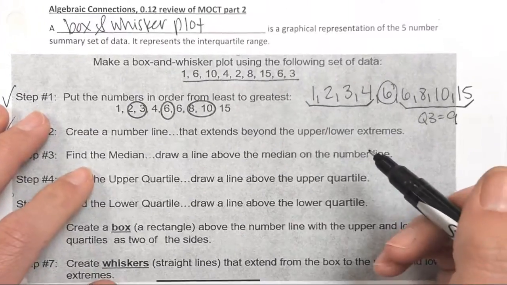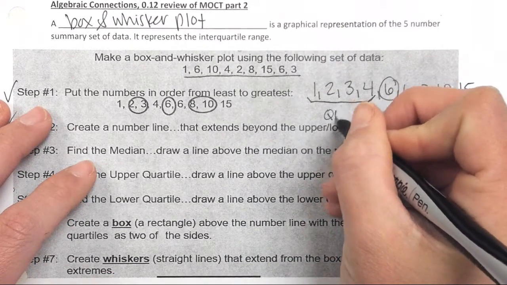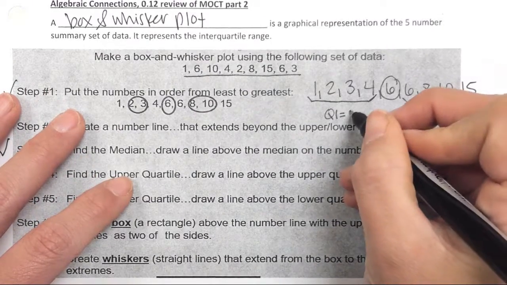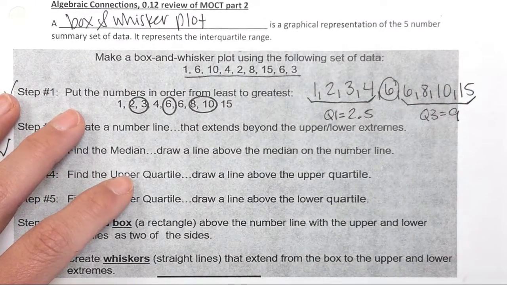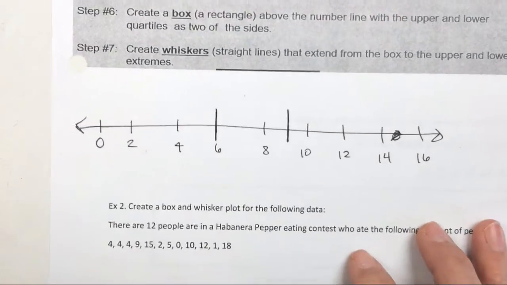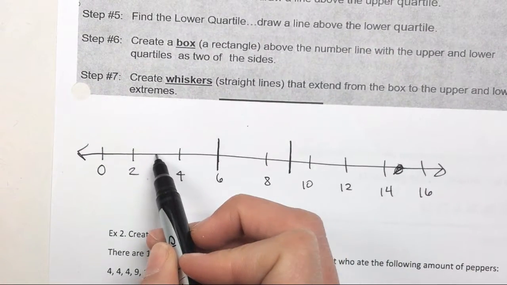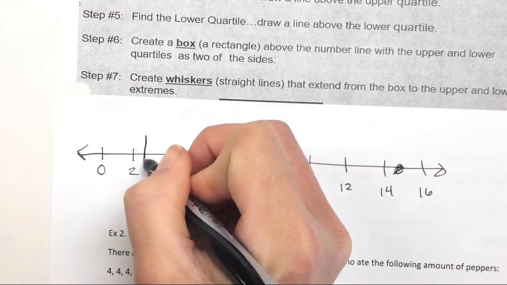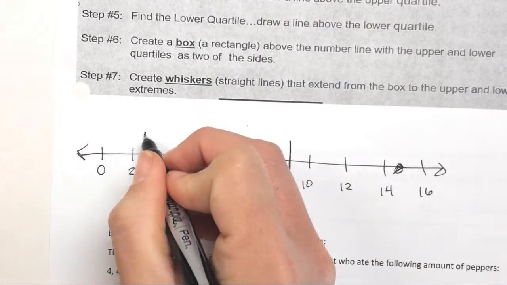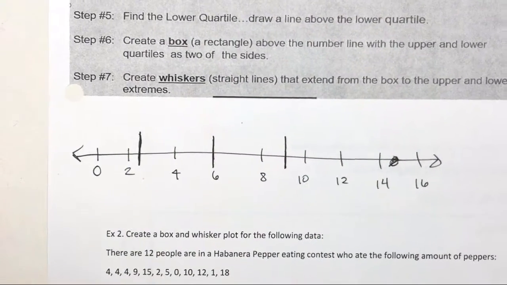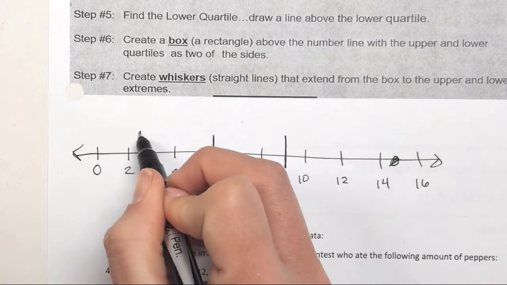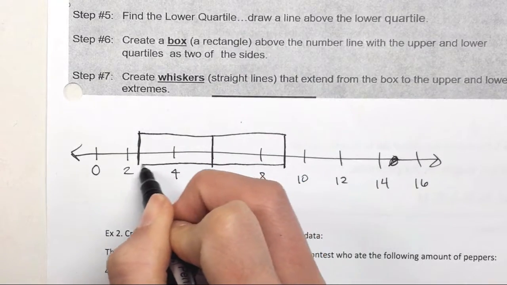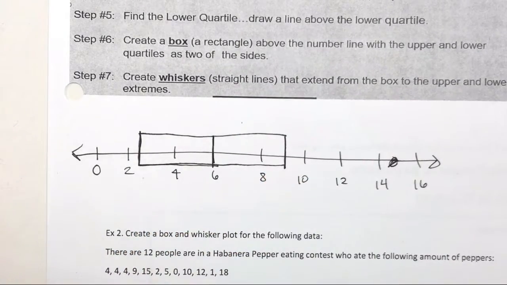Okay, so now we have to find our lower quartile, or Q1. So we're going to have to add which 2 numbers together and divide by 2? So tell me what you get. 2.5, good. So we go to our number line, and 2.5 is going to be, well, 3 is right here, so it's going to be right about here. And again, draw a longer line. These 3 lines are going to be what creates our box, okay? So we are going to connect this Q1 with our Q3 and through our median, and you can see how it is a box.